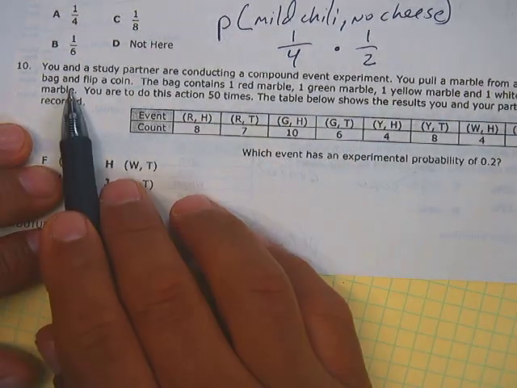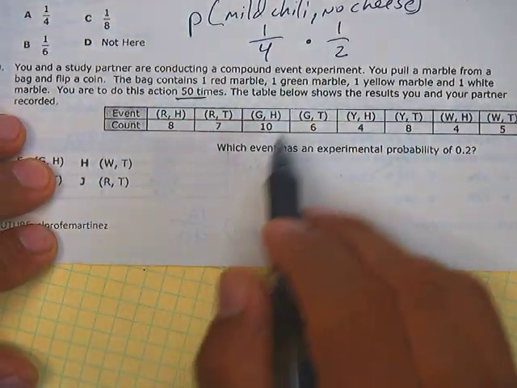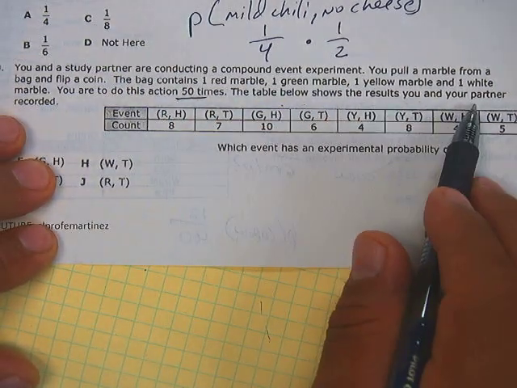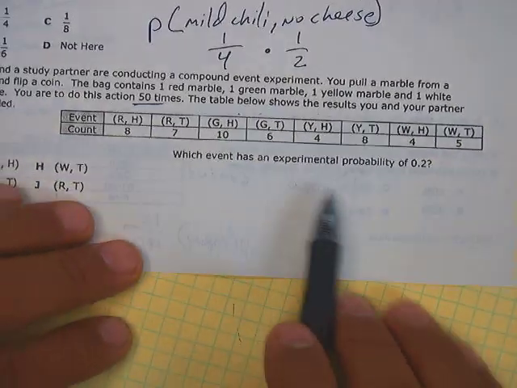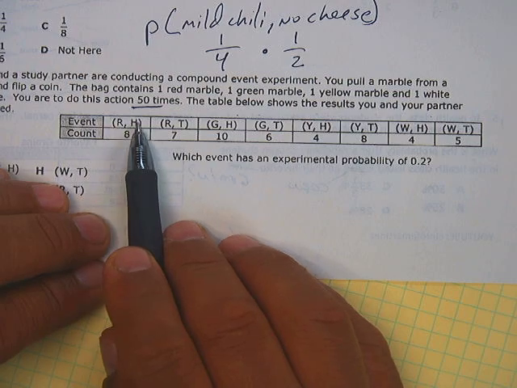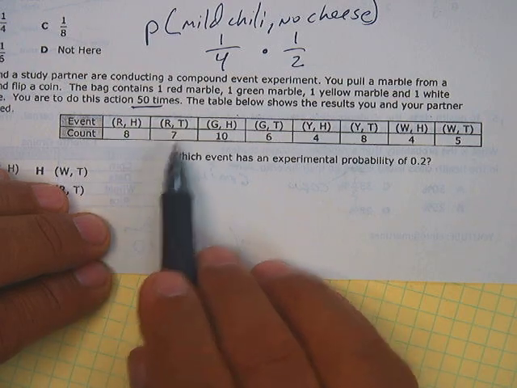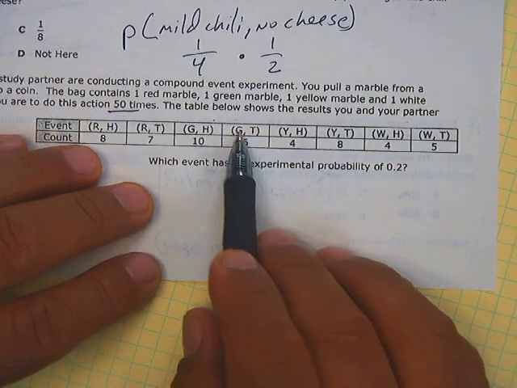Number 10 there. You and a study partner are conducting a compound event experiment. You pull a marble from the bag and flip a coin. The bag contains 1 red marble, 1 green, 1 yellow, and 1 white marble. You are to do this 50 times. The table below shows the results you and your partner recorded. So they did the experiment for you.